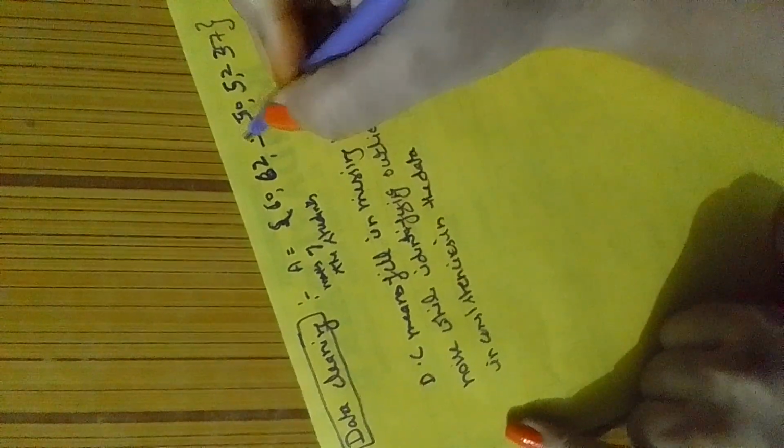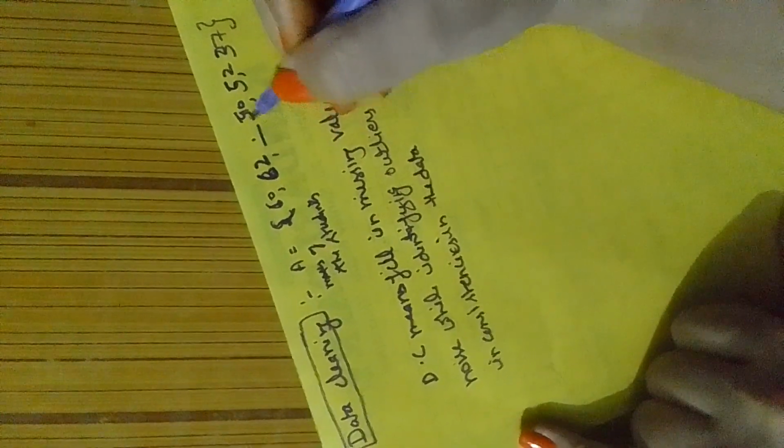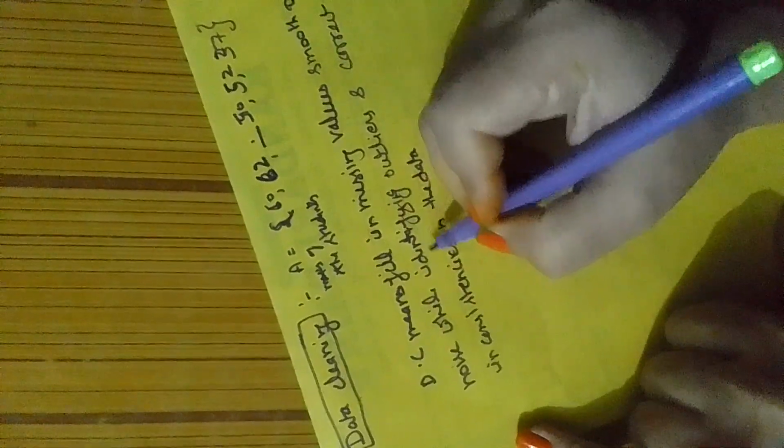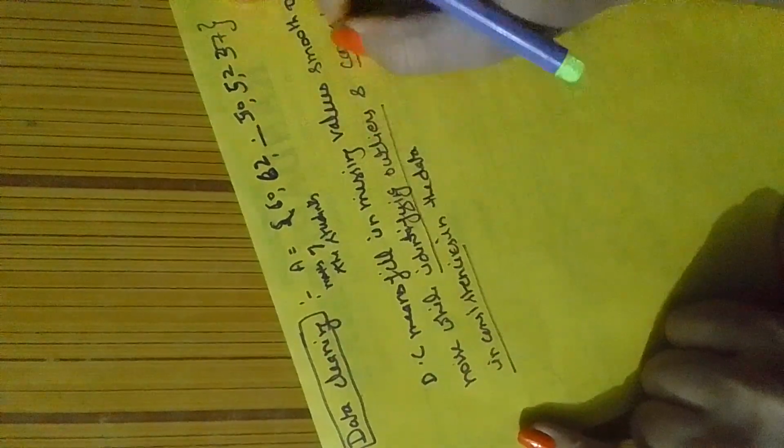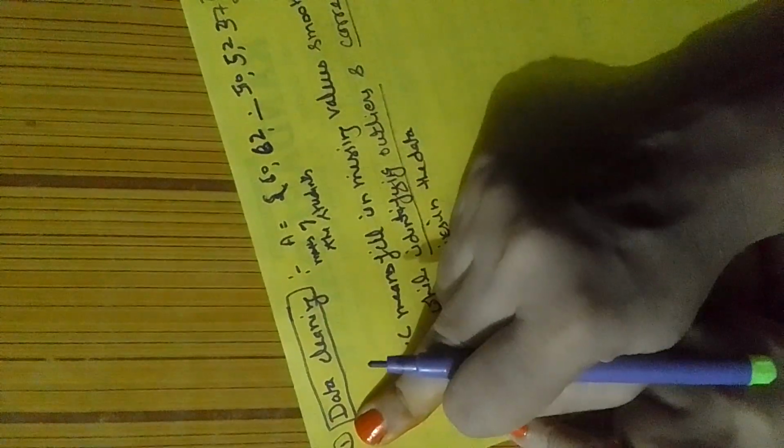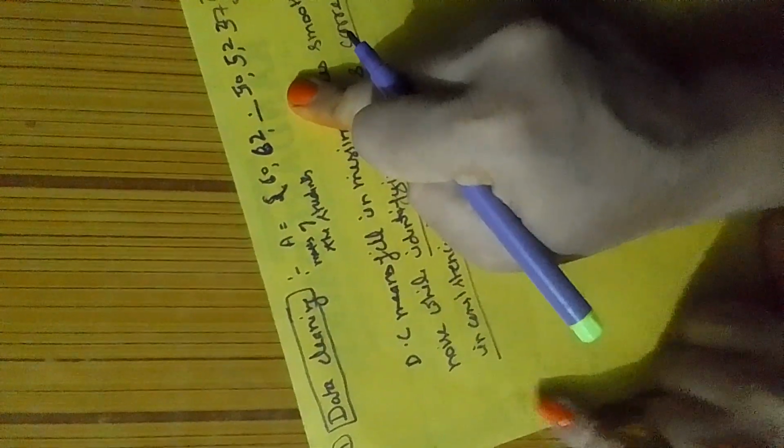So the missing value would be filled by the data scientist by identifying outliers and correcting inconsistencies in the data. That step is taken by data cleaning under data preprocessing.